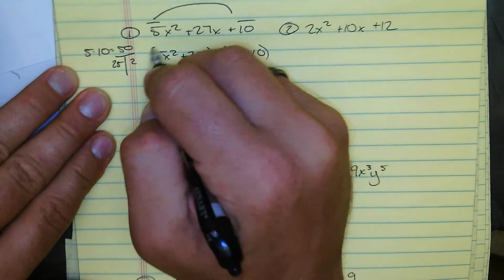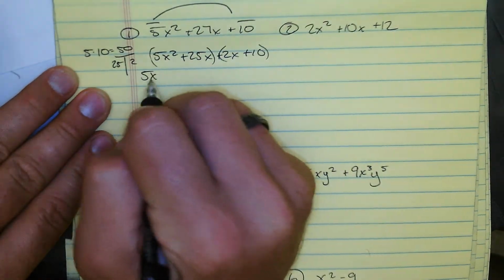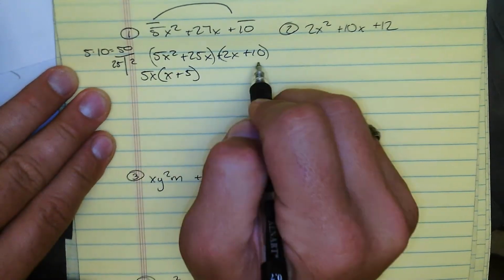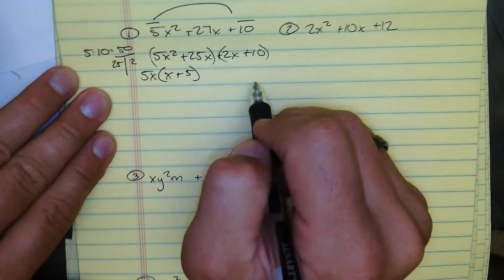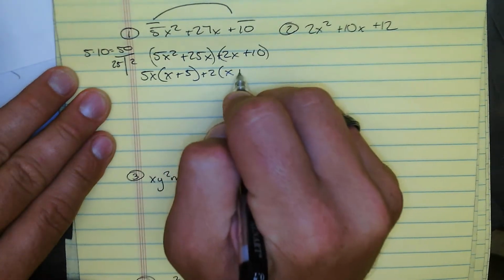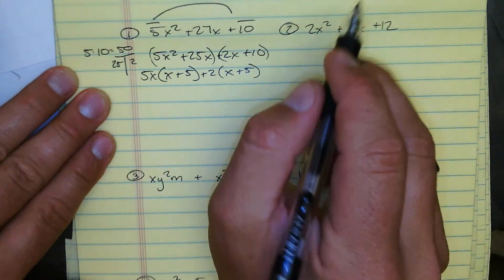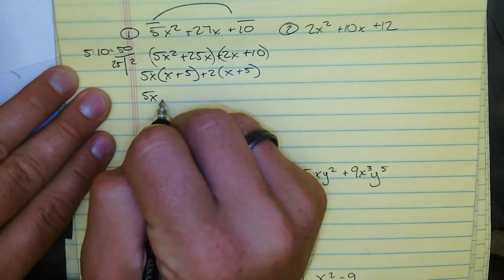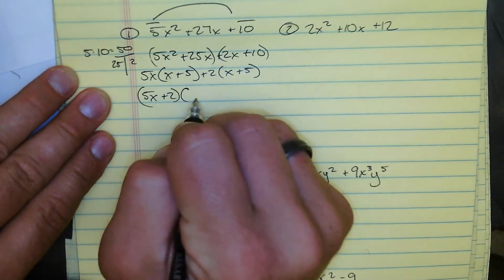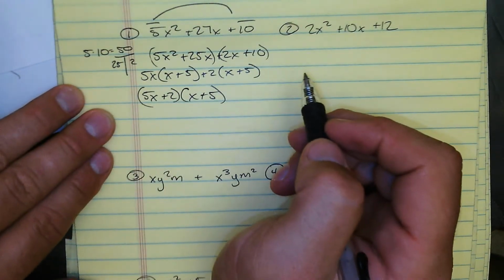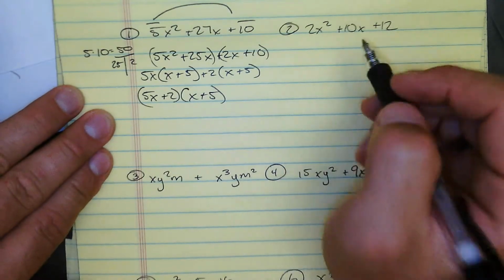Here I'll factor out of 5x. I'll be left with x plus 5. I need to make 2x plus 10 look like x plus 5, so I'm going to divide out of 2. And I'll be left with x plus 5 here. So my answer will be 5x plus 2 times x plus 5. Going on to the next one.